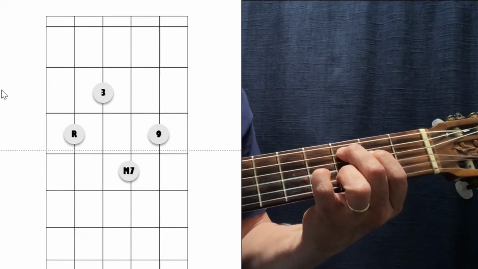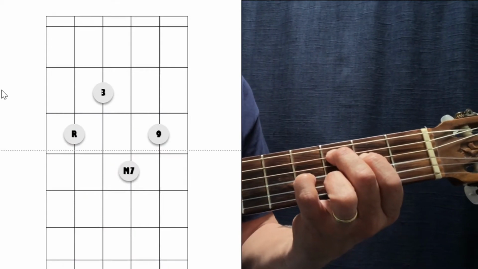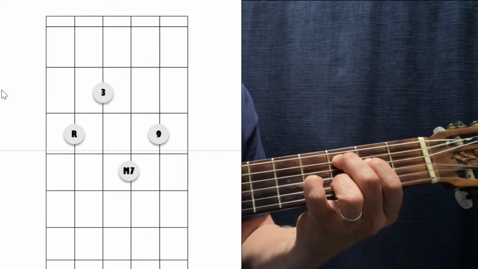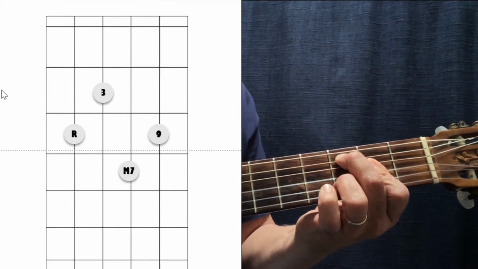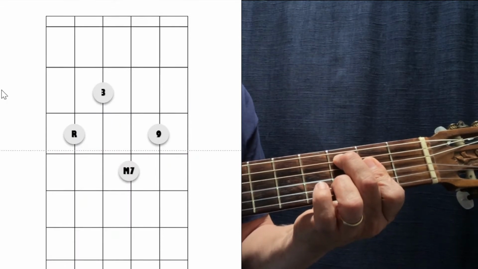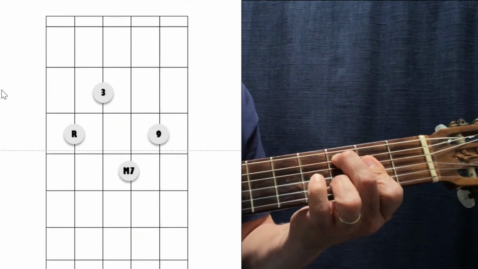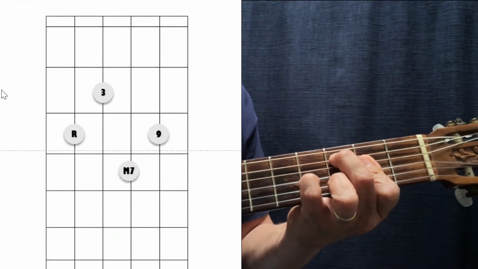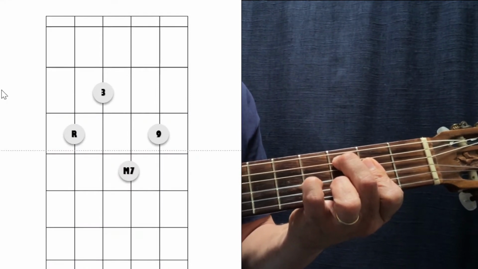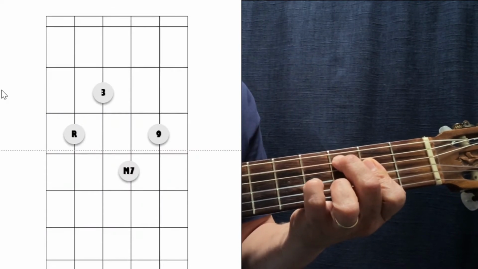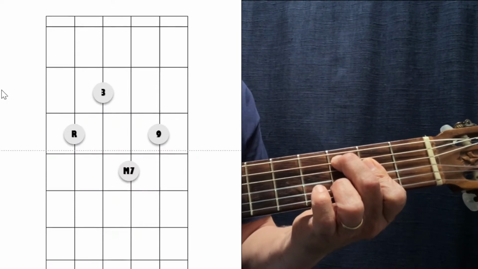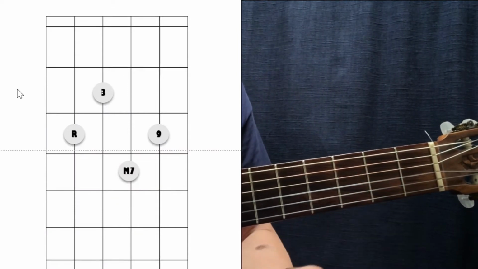Okay, so this is a C major 7th with a 9th, and you can alternate between, we saw this is a C6 with a 9, okay, very nice changes of chords, and you can see how they are constructed.